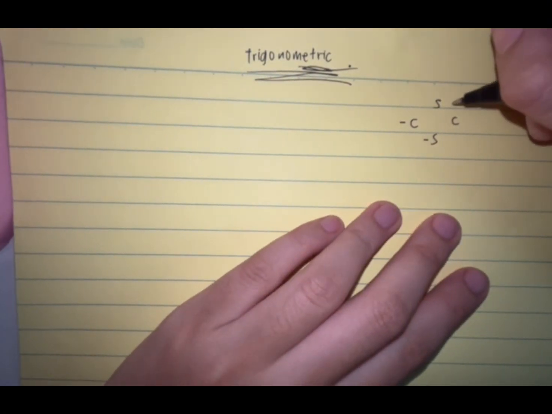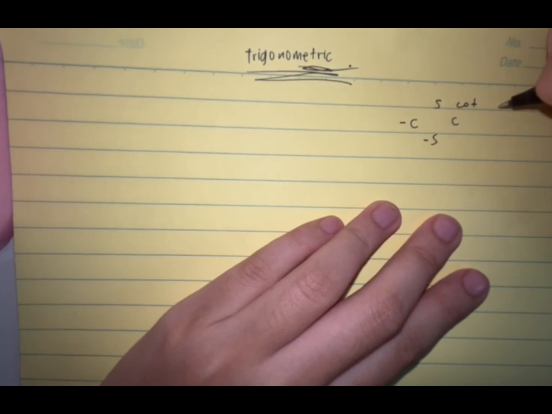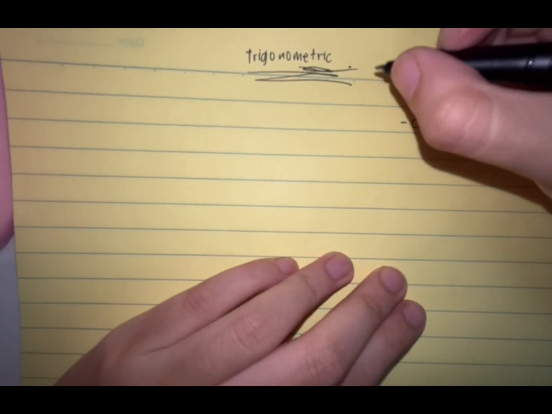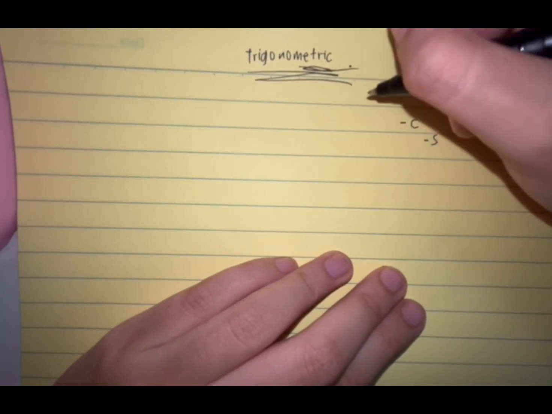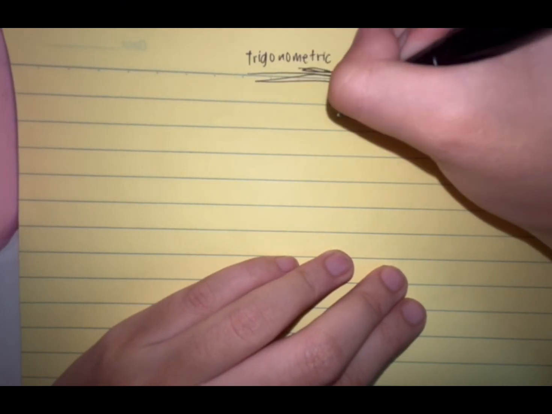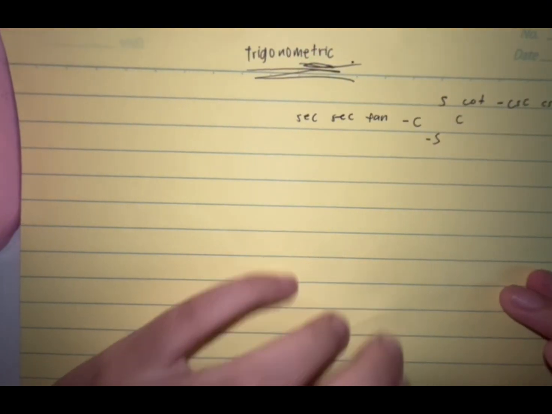Tapos dito sa tabi ng S, lagyan mo ng cotangent, negative cosecant, and cosecant. Here naman, sa tabi ng negative C, lagyan mo ng tangent, secant, and secant. So, paano mo ito gagamitin? So, ito na yung example.